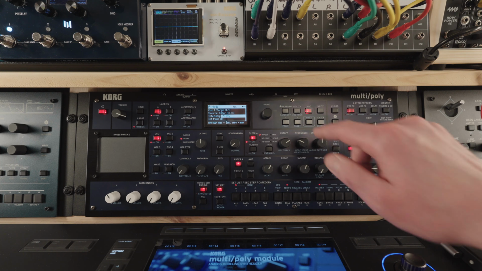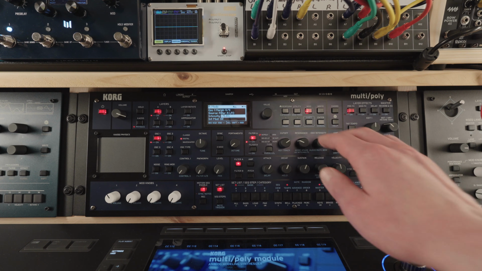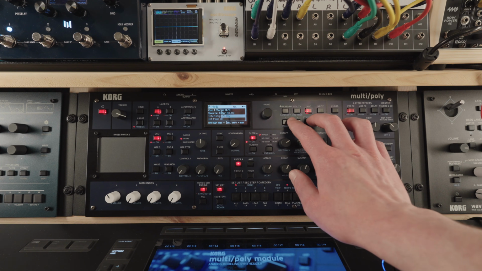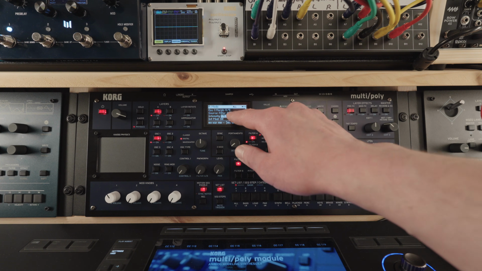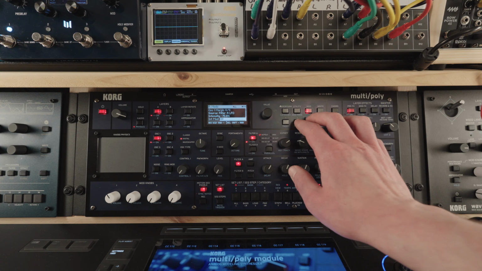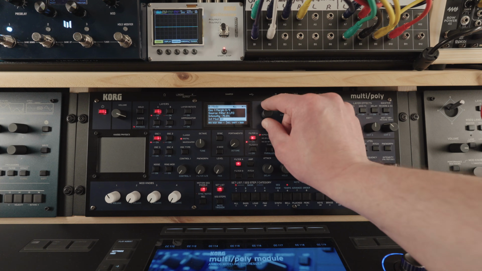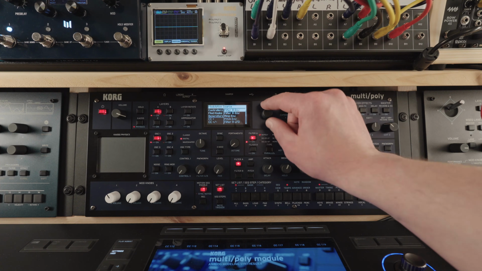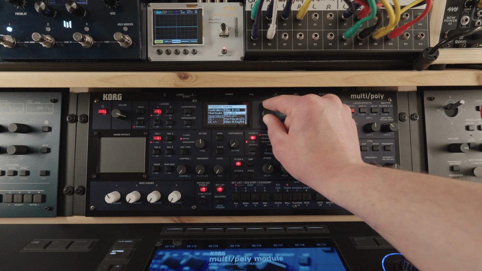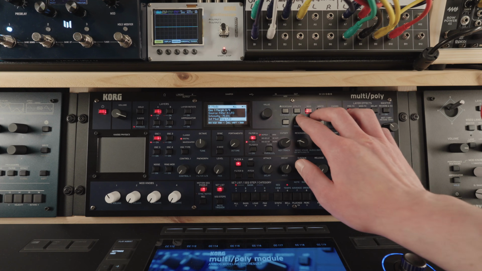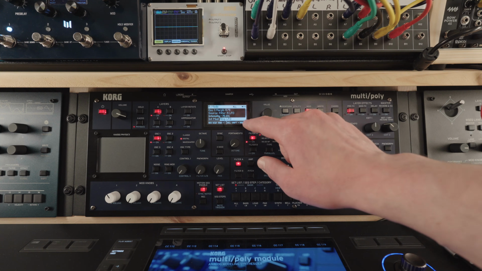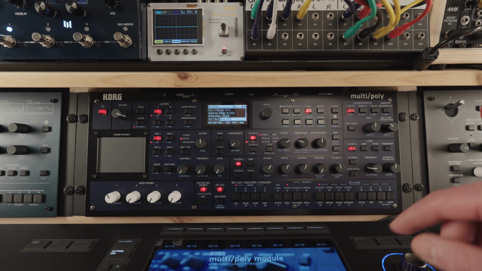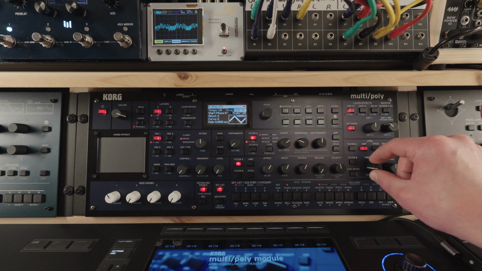Okay, next we will be modulating the intensity of our modulation assignments here. So we will take the, let's say we'll take the oscillator morph assignment here. We will assign an intensity modulator by going in the menu here and choosing a generator. So we will take the amp LFO here. And now our amp LFO is modulating the intensity of this modulation assignment here.